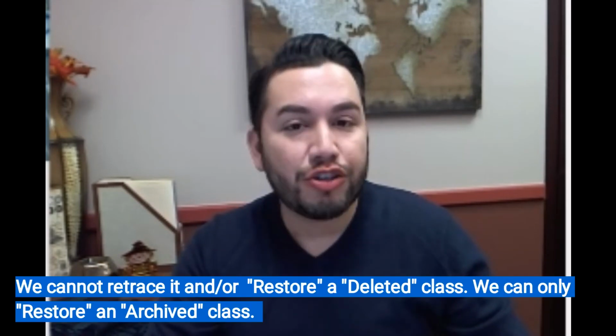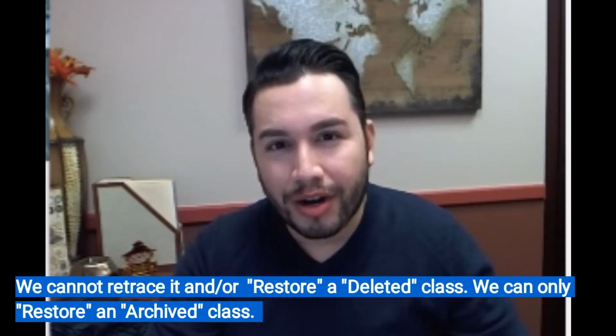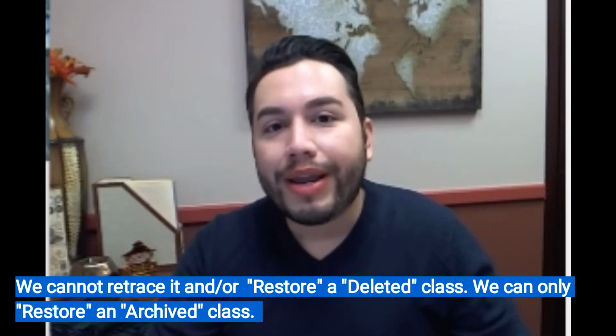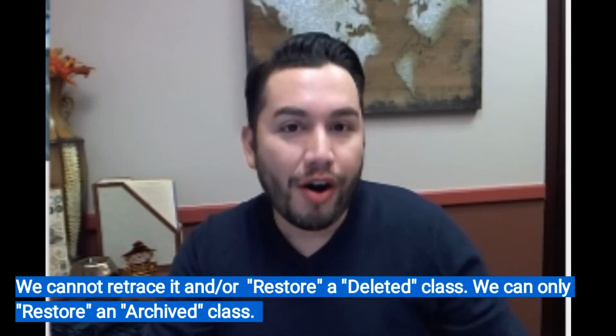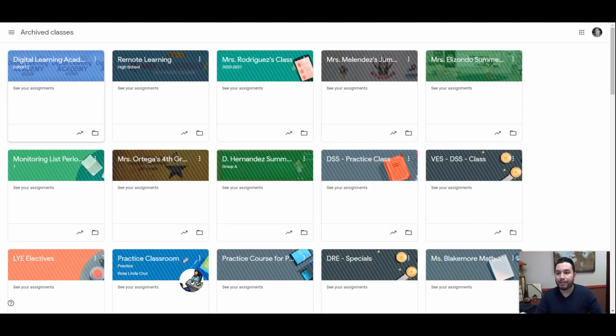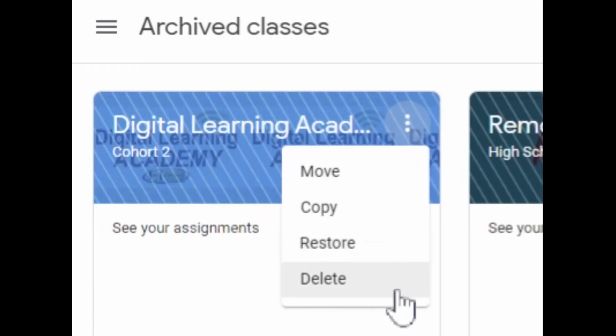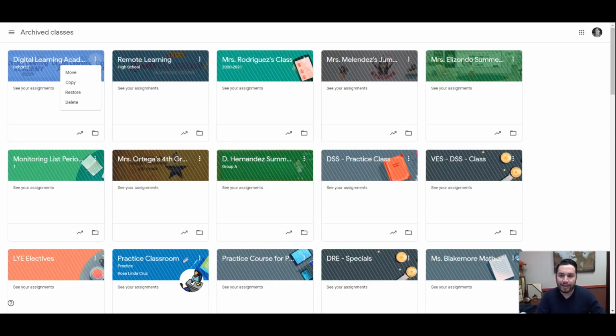We cannot retrace it, and we cannot restore a deleted class. We can only restore an archived class, okay? So if I click on the three dots here, notice how it says restore, but then it also says delete. If I delete, it is forever, and we cannot restore it, okay? So just be super mindful of that, okay?